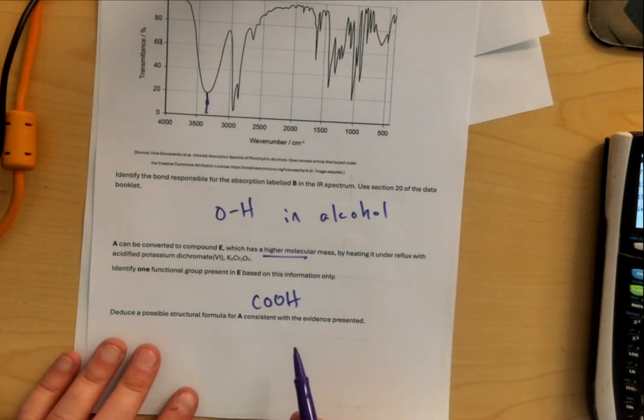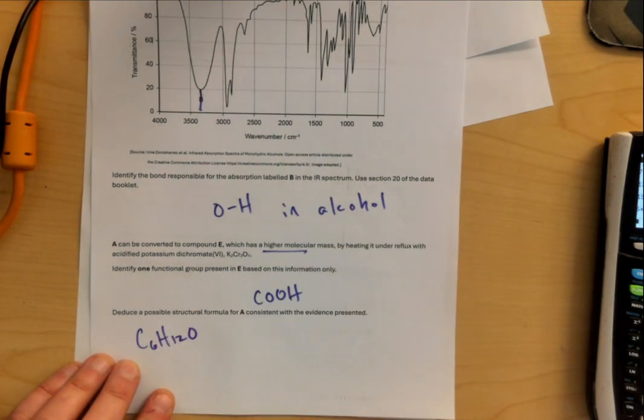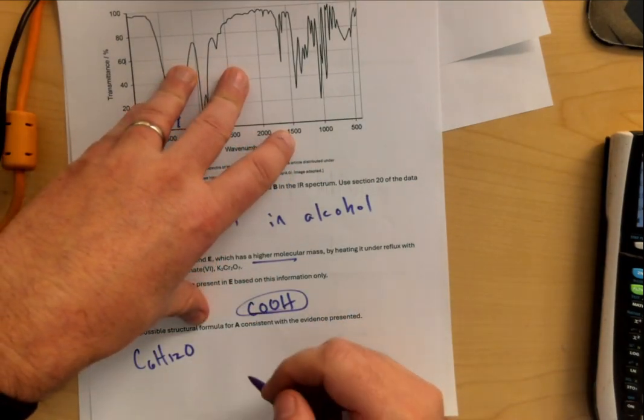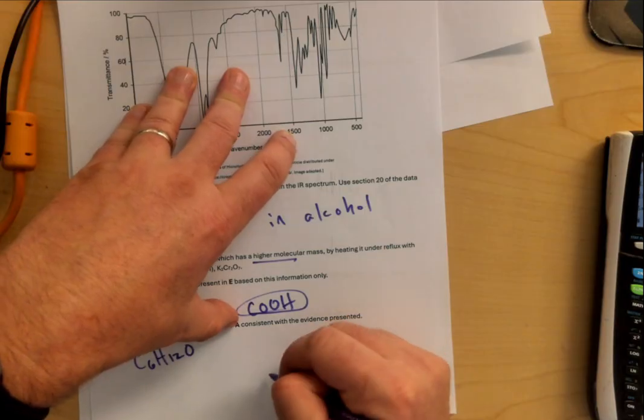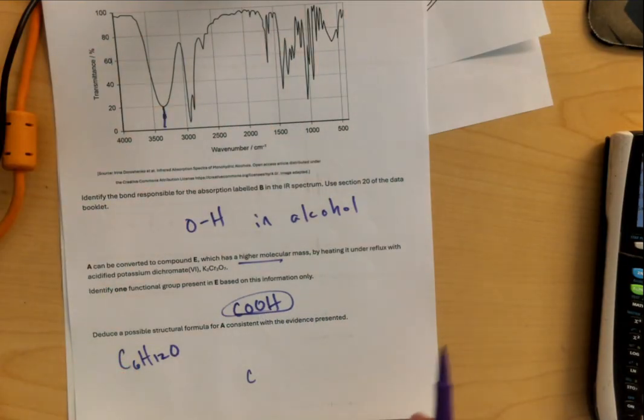Deduce a possible structure. So we already know this is C6H12O. We know it's a primary alcohol because it produced the carboxylic acid. Also, if it was secondary, it would produce a ketone, again, which is just produced via the loss of hydrogen. So the ketone would have a lower molecular mass. That's how you work out it's primary.